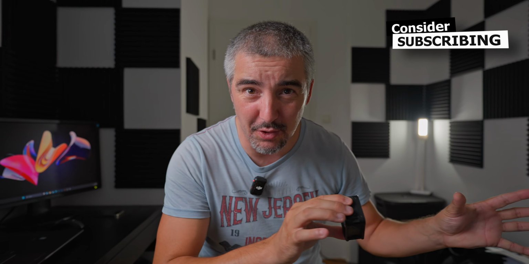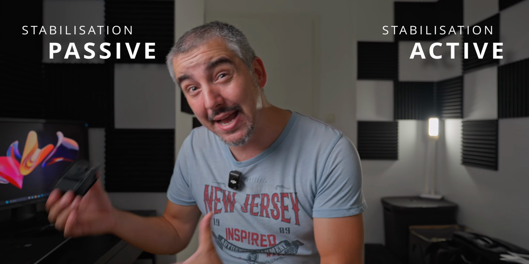Now, before I start talking about how cinematic settings, ND filters, Gyroflow on action cameras actually make no sense, we have to first talk about the type of stabilization that the cameras have. And there's two types of stabilization. You have the active stabilization and then you have the passive stabilization.